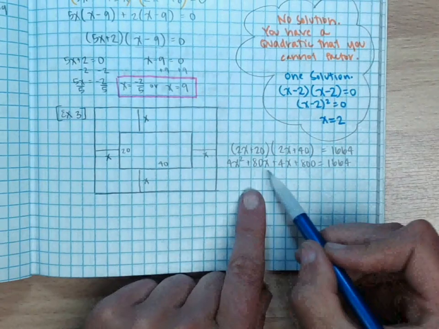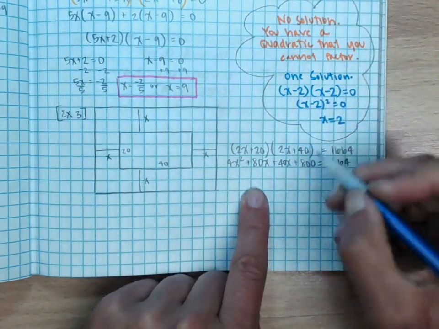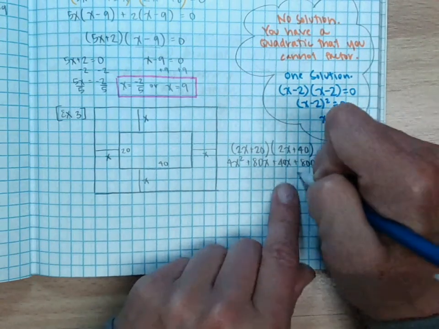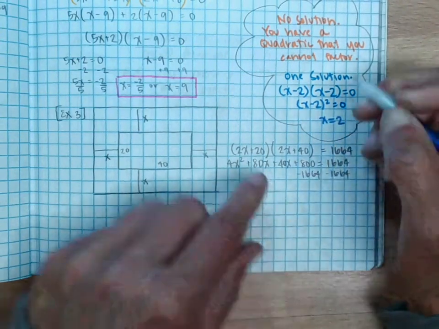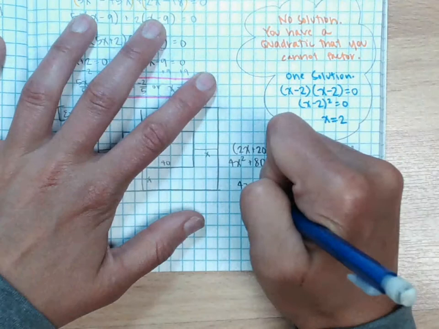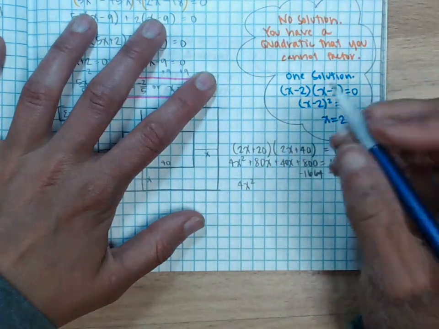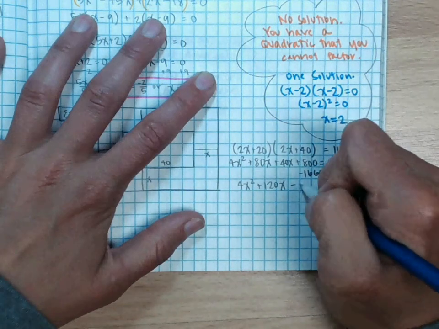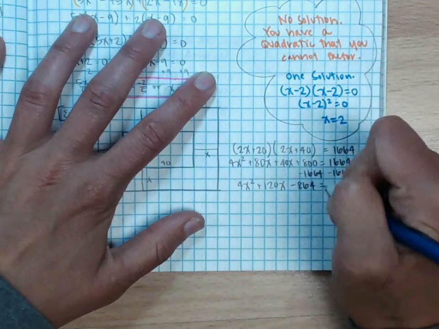Now I'm going to combine like terms, and I'm going to subtract that 1664 to the other side, all in the same step. So 4x squared plus 120x minus 864 equals 0.